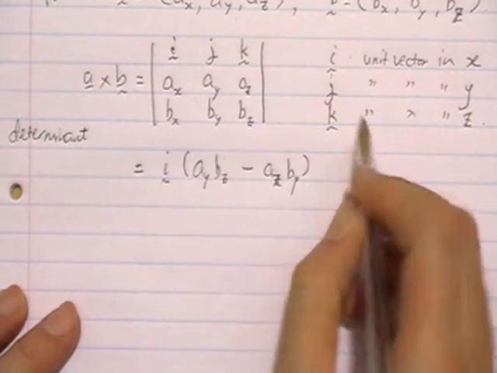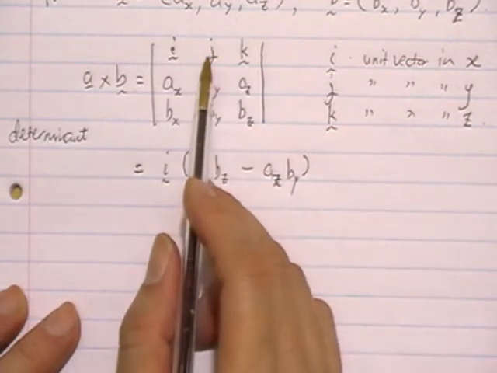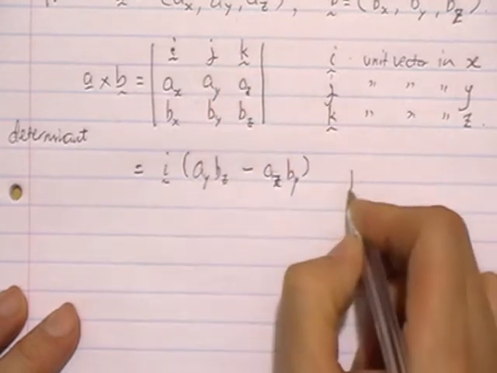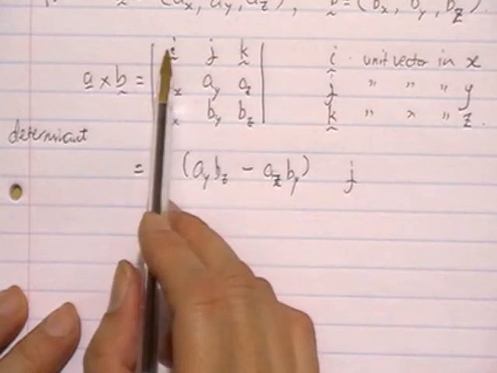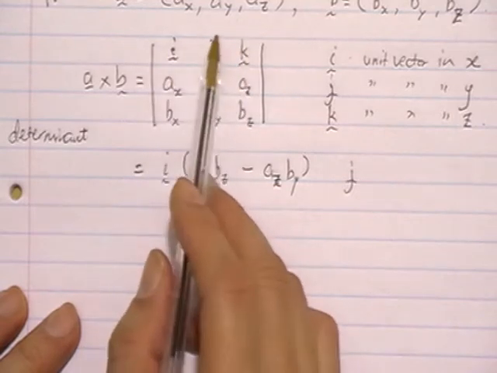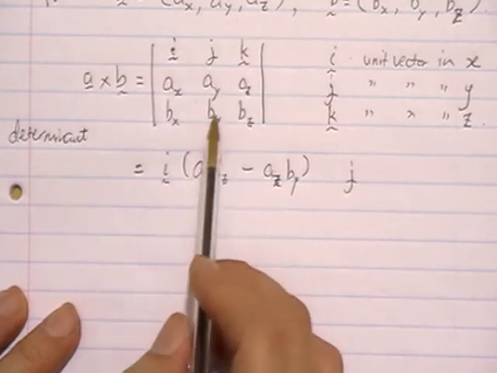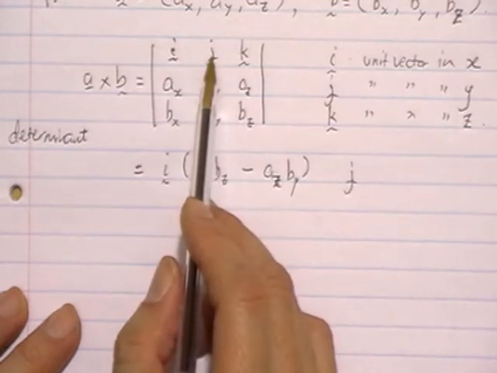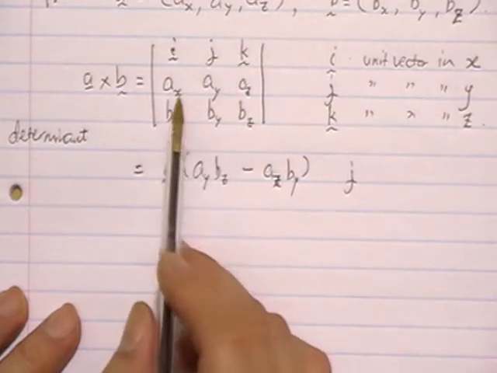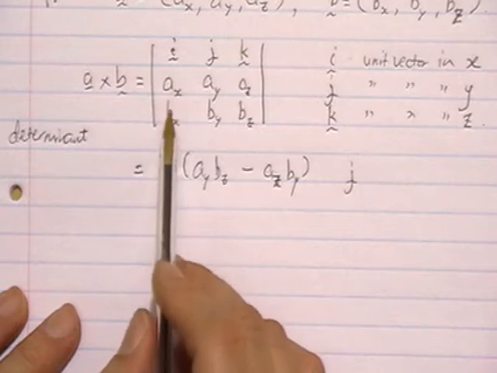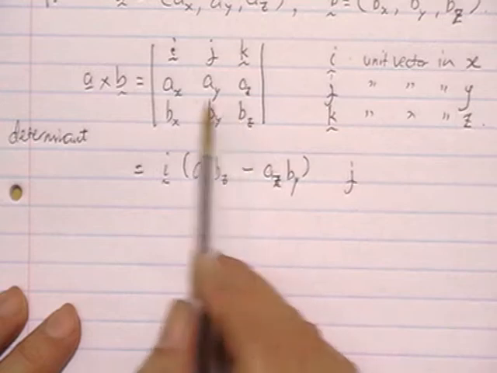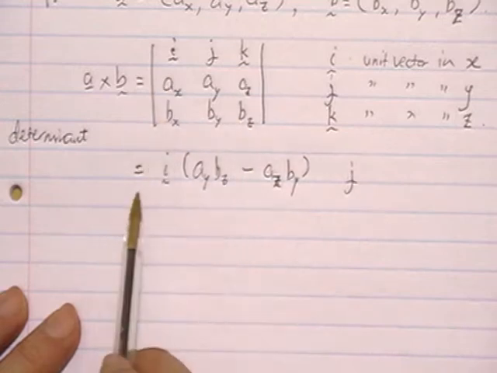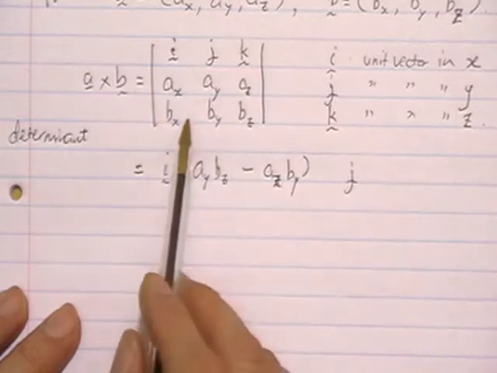The next term we would go to J, and then imagine crossing out the row and the column that contain J. Then we are left with these two elements and those two elements. So together, those two and those two form a 2 by 2 matrix.